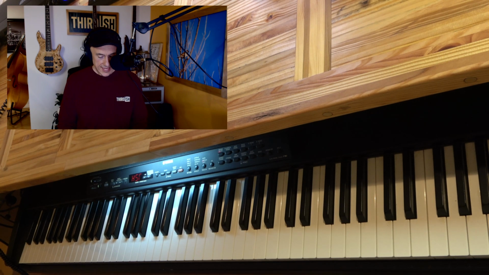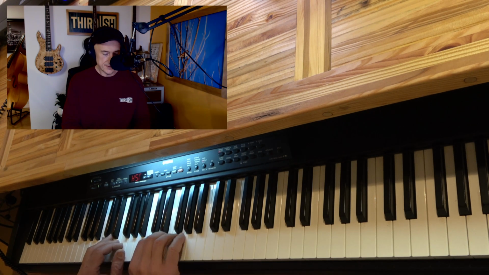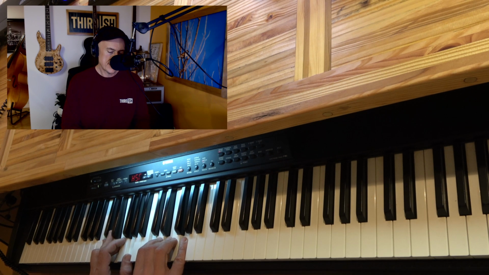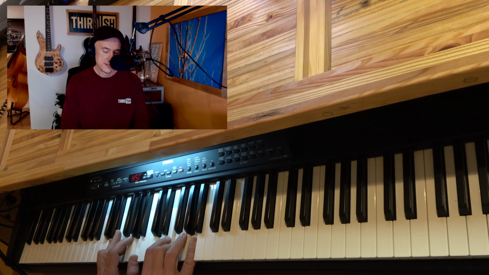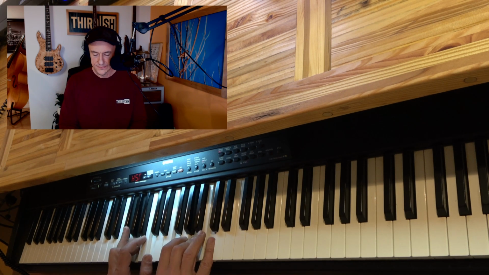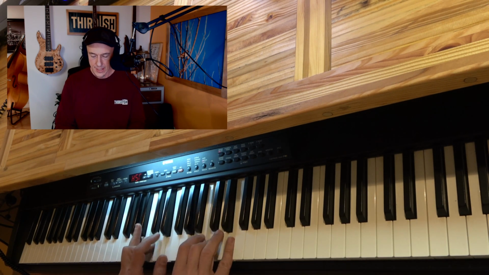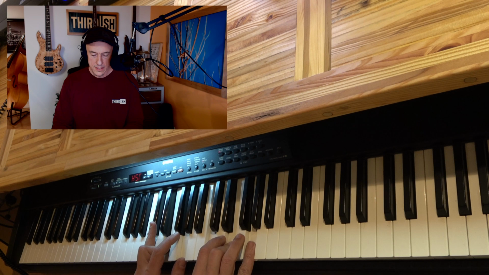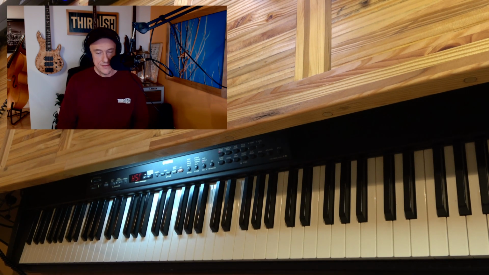If you think about it like a palette, that's your color palette. Each one of those is going to add a different spice or color to your song, right? And then the triads, same, right? Triads have been the base of so many songs.